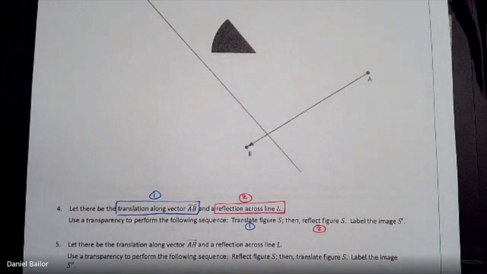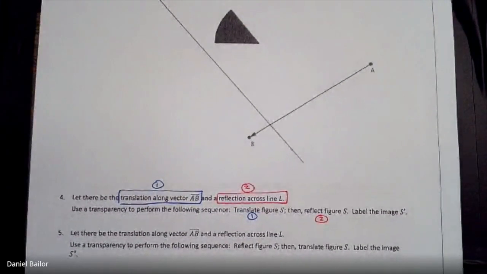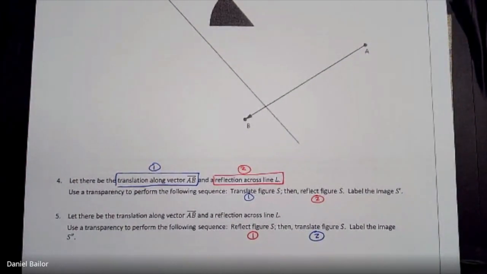What we're testing for this, and you can even look at number 5. Number 5 says the exact same thing, except it says, use a transparency to perform the following sequence: reflect first, then translate. So number 4 and 5 are switching the order. For number 4, we want to translate first and then reflect. For number 5, we're going to reflect and then translate.